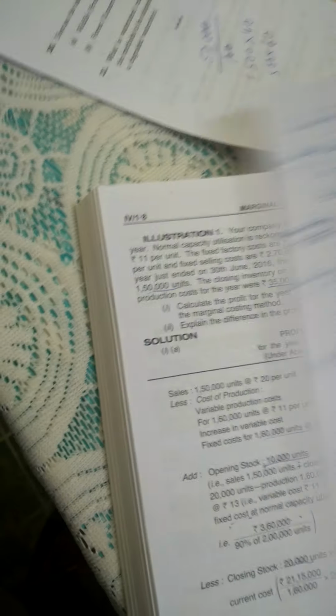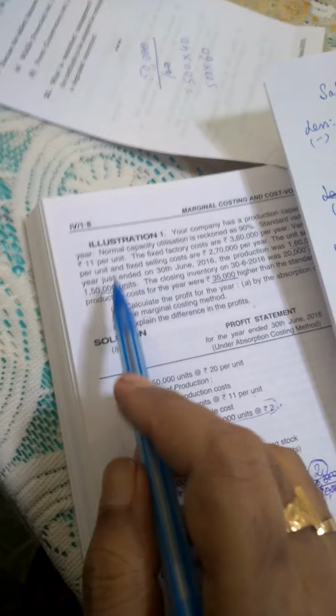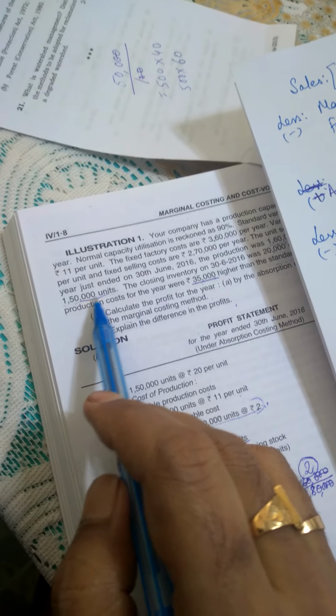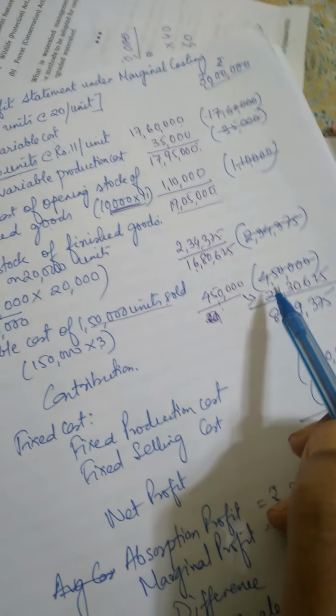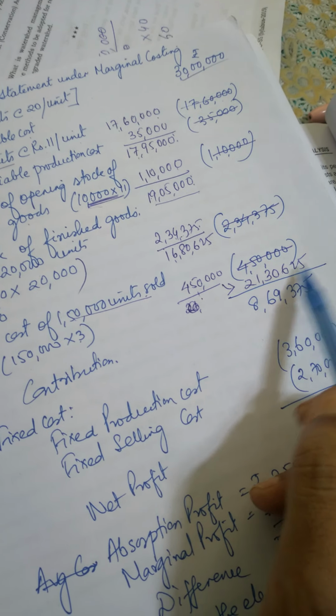Units sold is how much? Given in the question, 1,50,000 units. So variable cost will be 1,50,000 units into 3, 4,50,000. This one you will add. When you add this, you're getting 21,30,625.